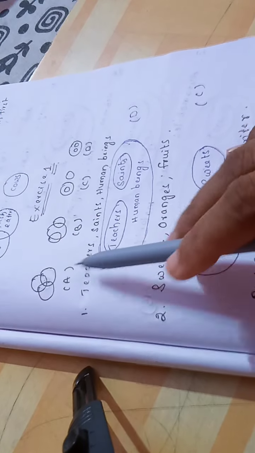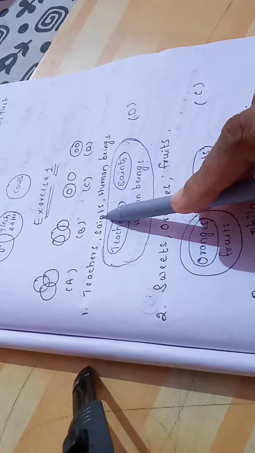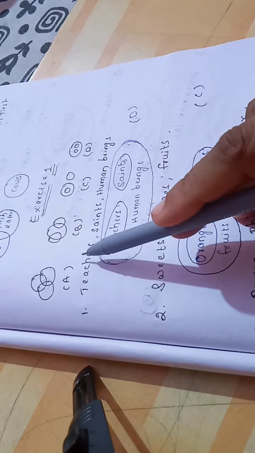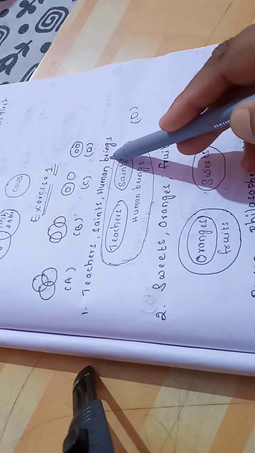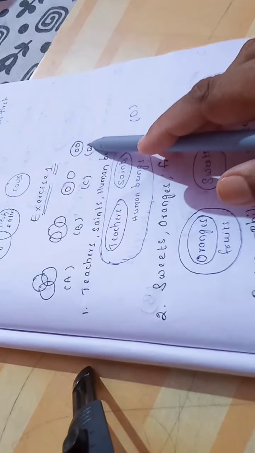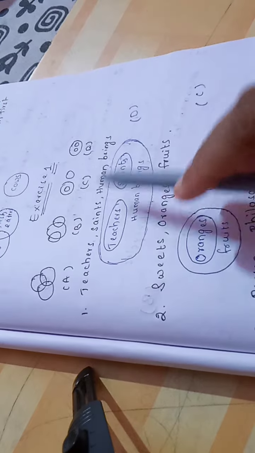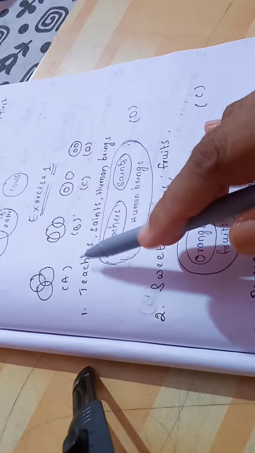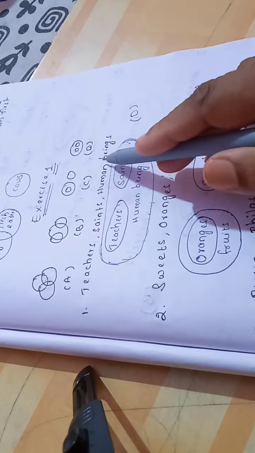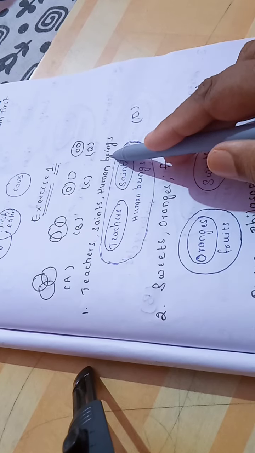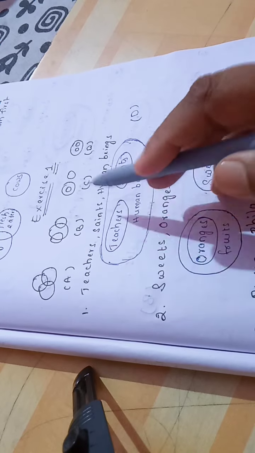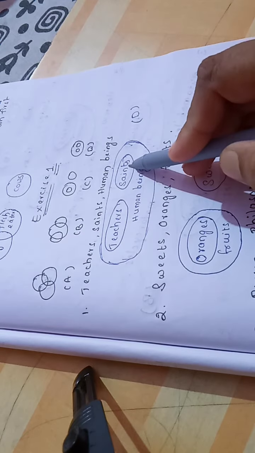First question is teachers, saints, human beings. Now he will ask, for these teachers, saints, human beings, from these 4 Venn diagrams, which Venn diagram suits this? So which will it suit? Now see, teachers, saints, human beings. So a teacher is a human being, a saint is a human being. It means teachers and saints are different.